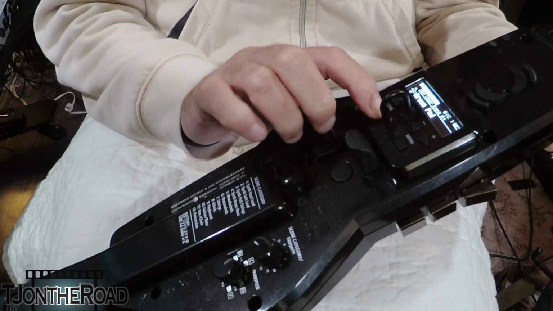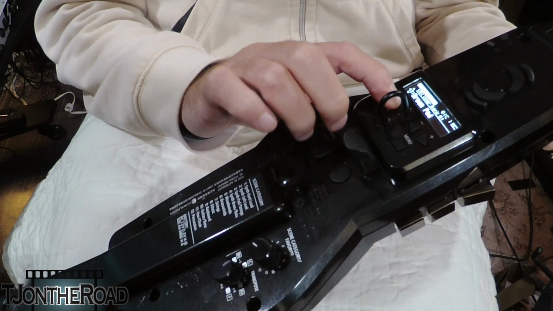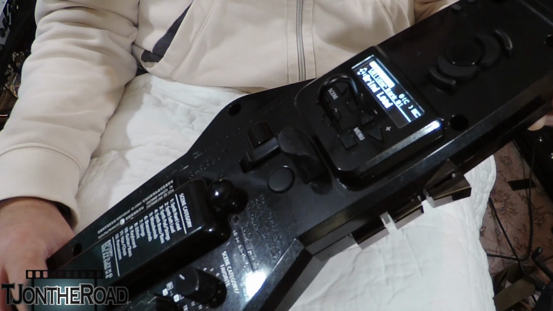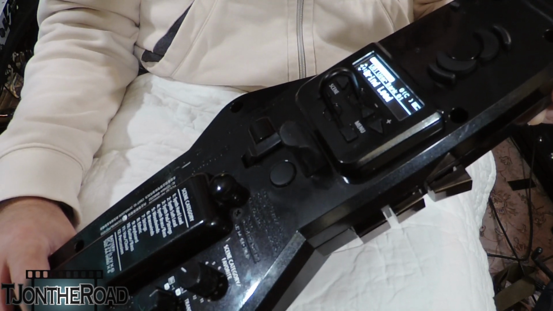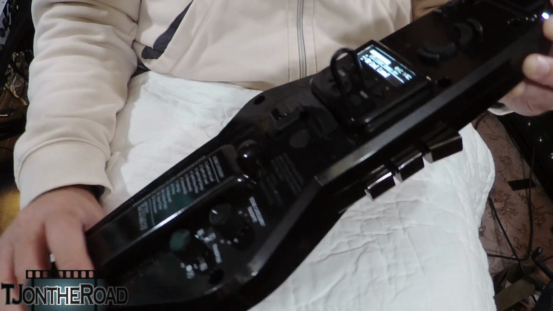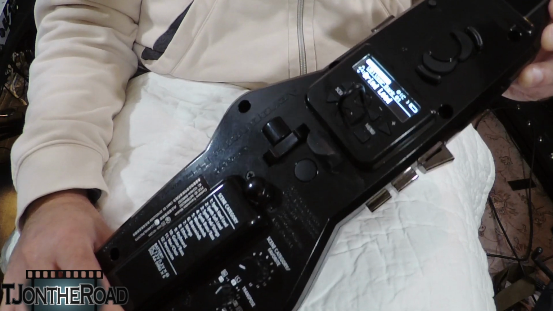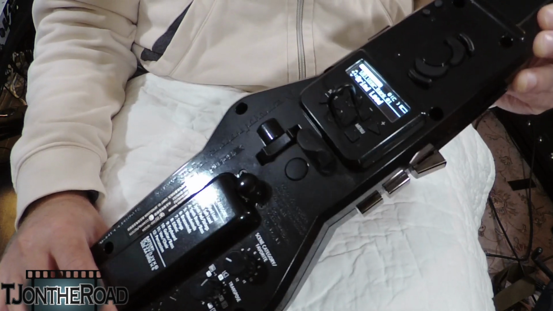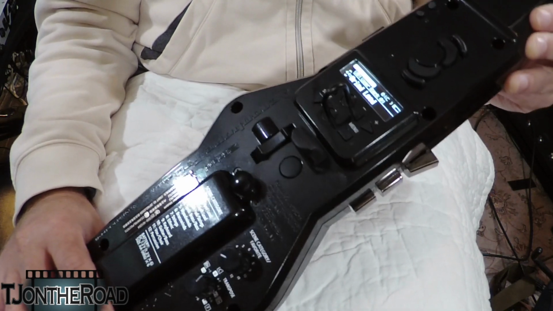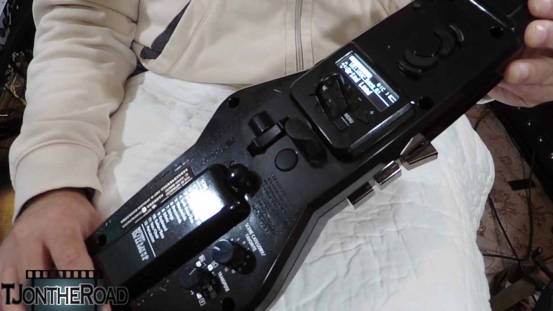Here, let's see if I can find it. There it is. The grind lead. Awesome stuff. Now, I will say this whole process is a little bit cumbersome. Okay, I don't think anybody would disagree with me with that. I'm going to talk a little bit about what I think the AE30 really needs to take this thing to the next level.